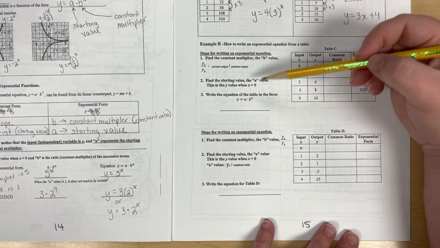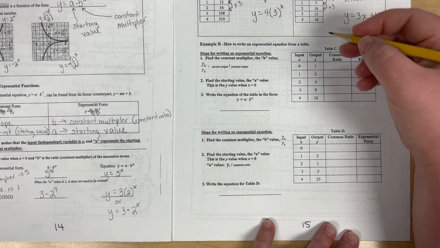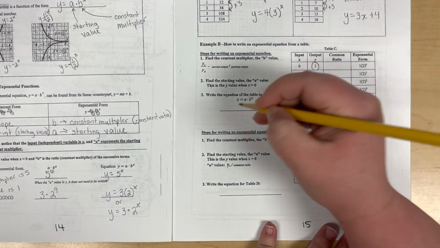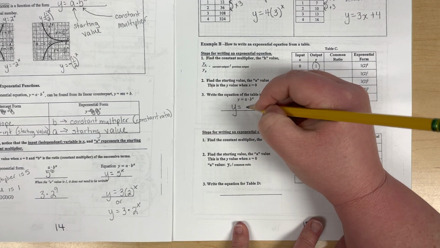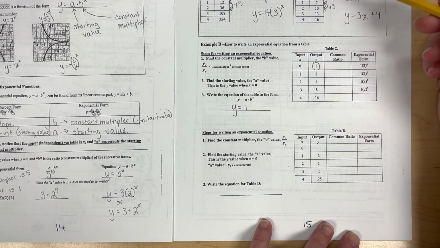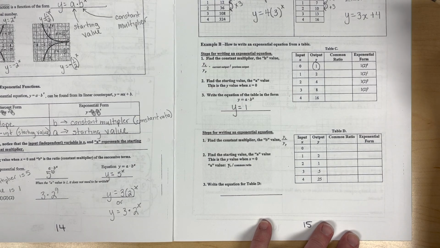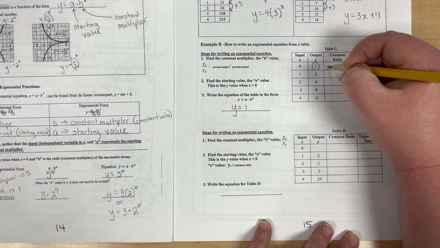So then you need to also find your starting value, which is whatever y is when x is 0. So here, the starting value is 1. So I know it's going to be y equals 1, and then I'm going to figure out what my constant multiplier is. So they've already told us that these are exponential. So I know that I have to be multiplying by something. So this is my starting value.